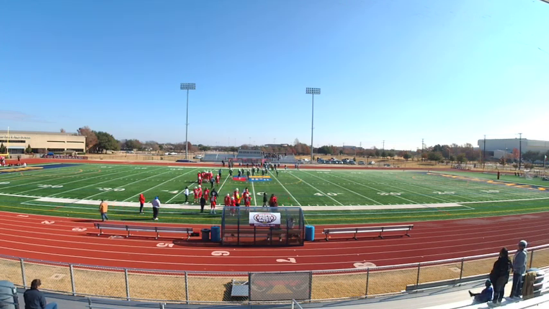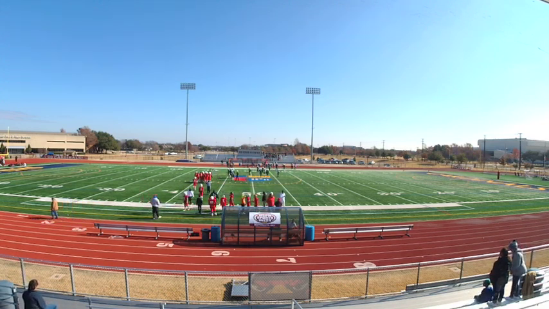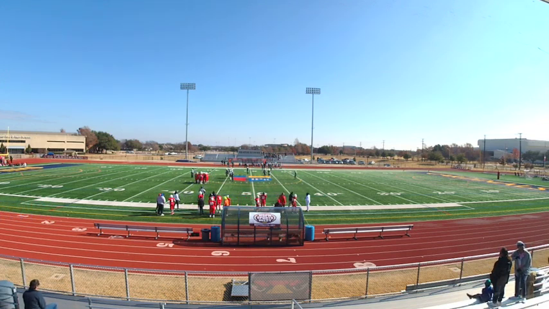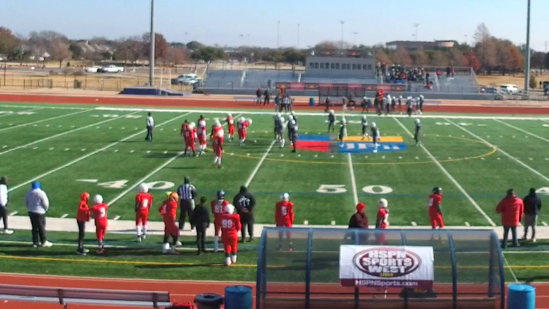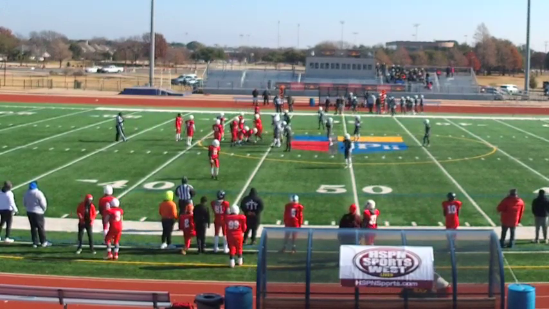That is their 3rd interception, I believe, of the first half. So the passing game has not been real proficient for this 7th grade South Dakota team. North Texas with possession of the football, up 22-6. 1:28 left in the first half.